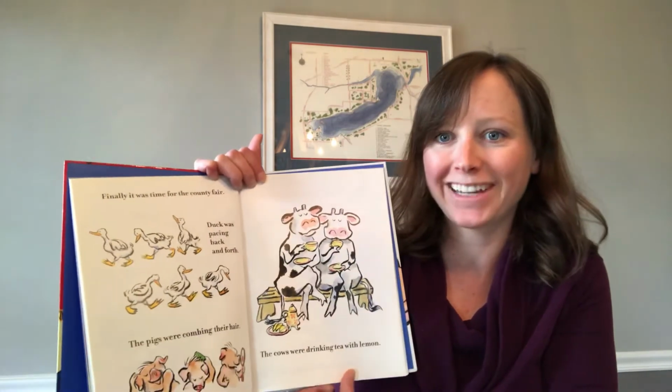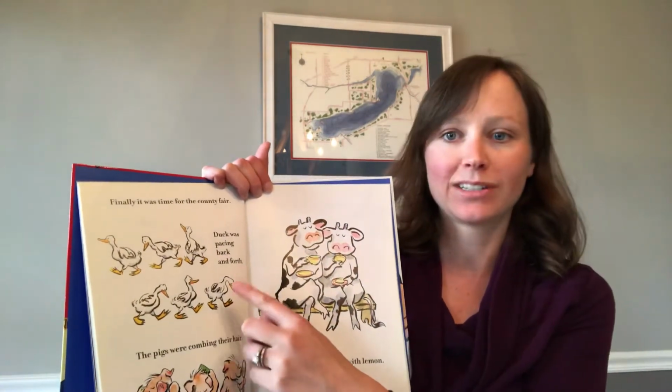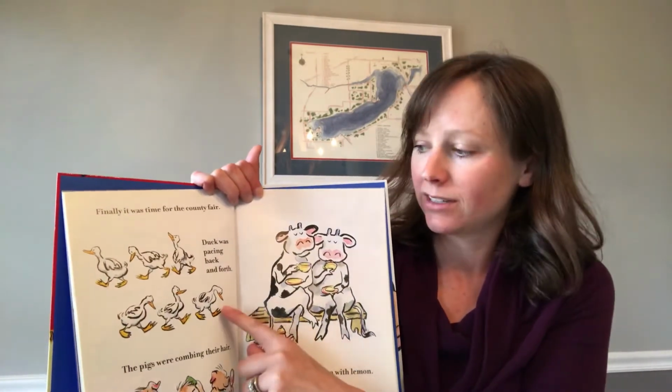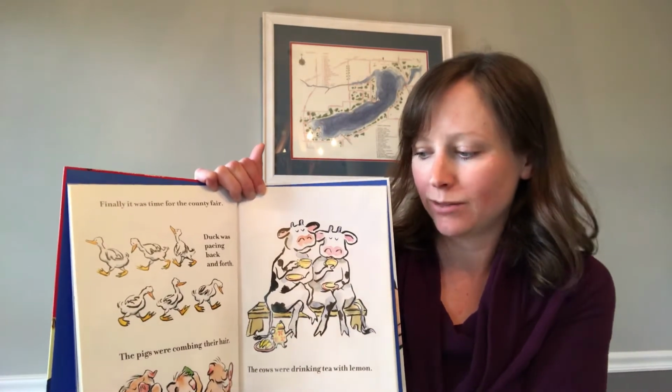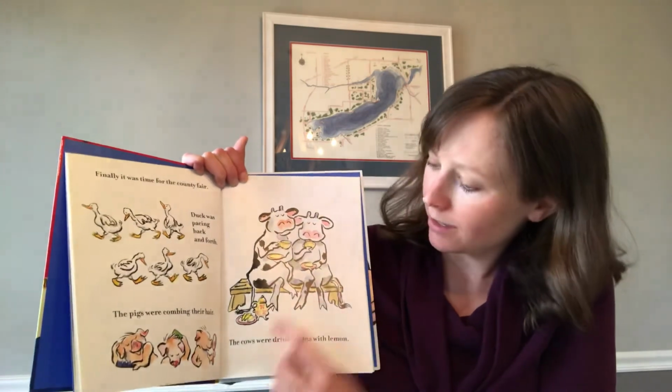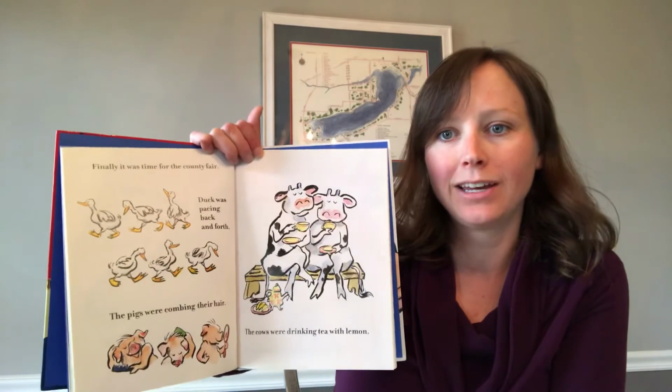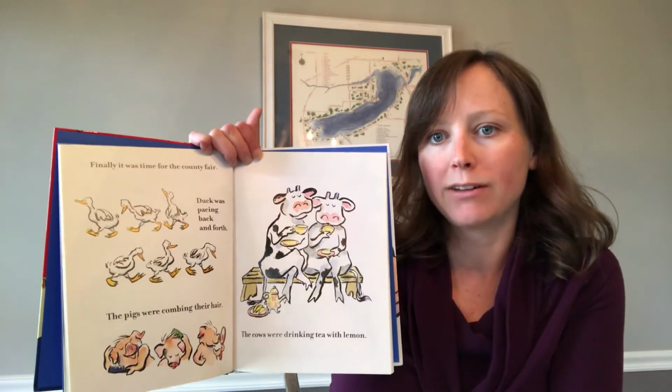All right, we'll stop here again. There's three examples of animals doing different things. So we see duck was pacing back and forth, pigs were combing their hair, and the cows were drinking tea with lemon. Out of those three, which do you think is an example of realism?